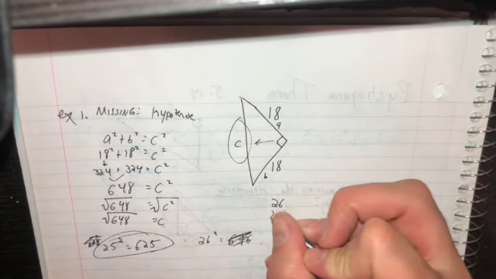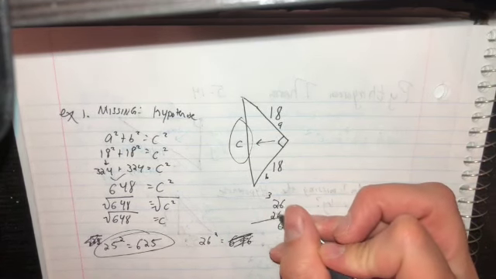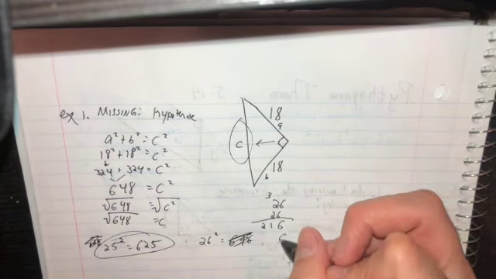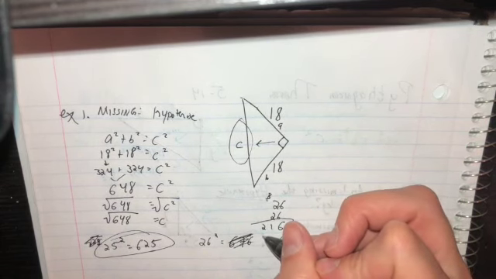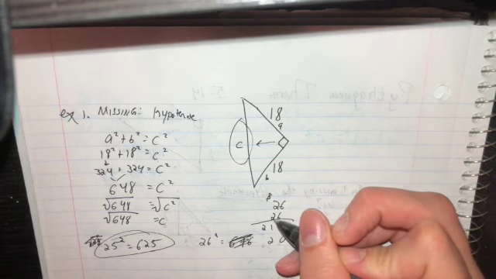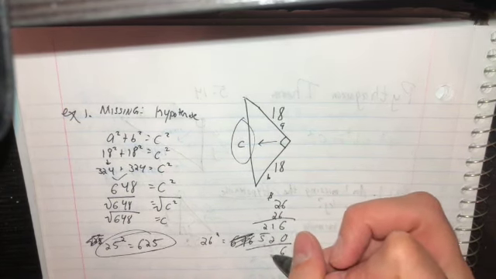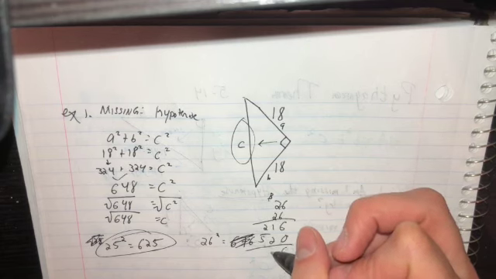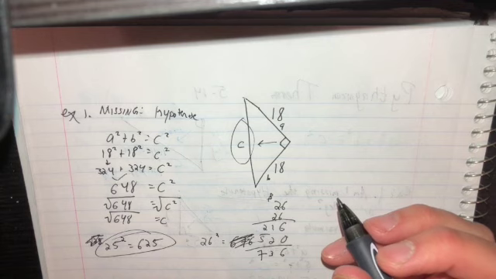Let's see, 26 times 26. Something ending in 6. 6 times 2 is 18, 21. 6 times 2 is 12. 4, 5. 2 times 2 is 4, plus 1 is 5. Did I do this right? 736? That's not right.